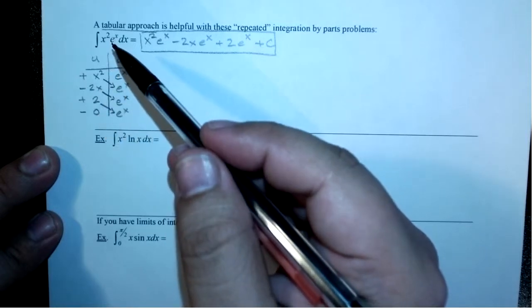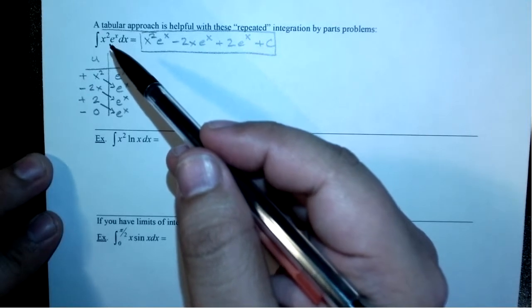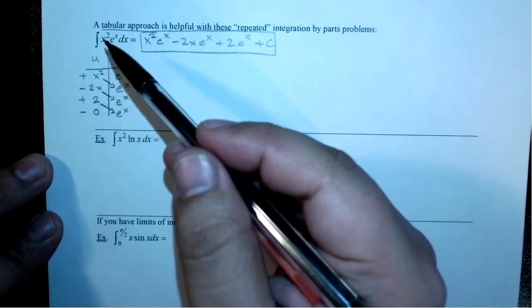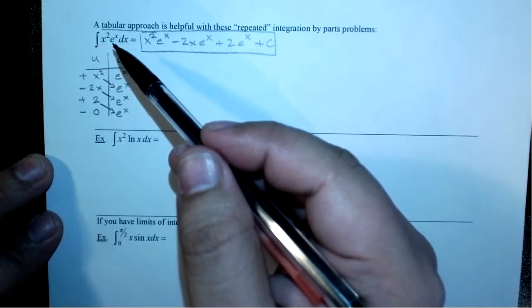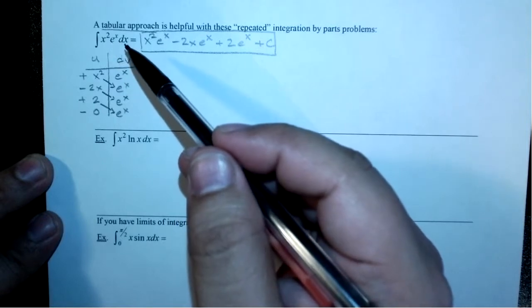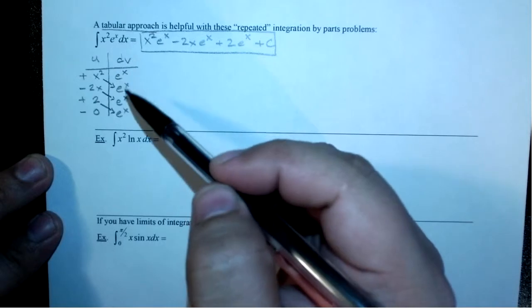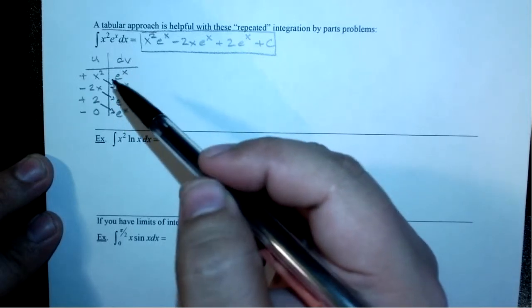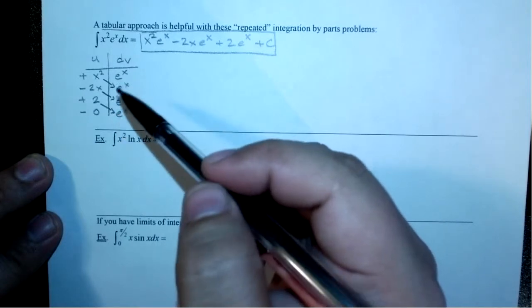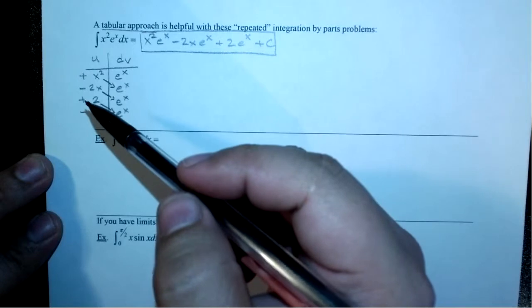And then your second function usually needs to be a nice function. So a good place to use a tabular one like this is when you have a polynomial of a high order times, say, a trig function. That would be easy enough. Something like a cosine or a sine would just keep repeating itself, right? Cosine to sine, sine to cosine, and the signs would change every 2, so to speak.